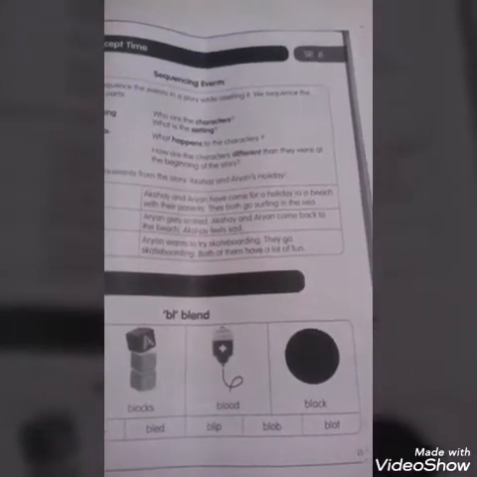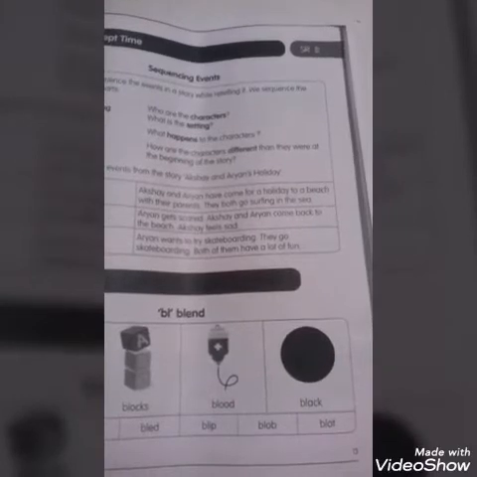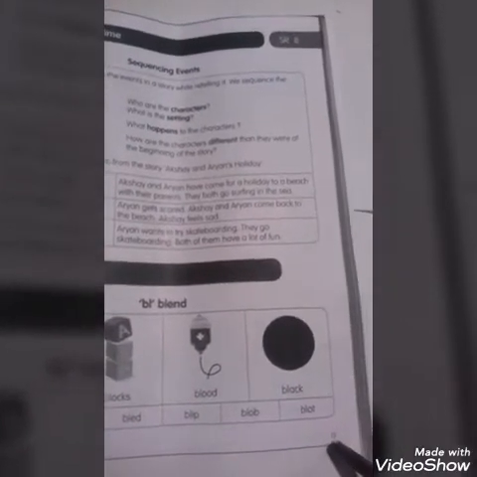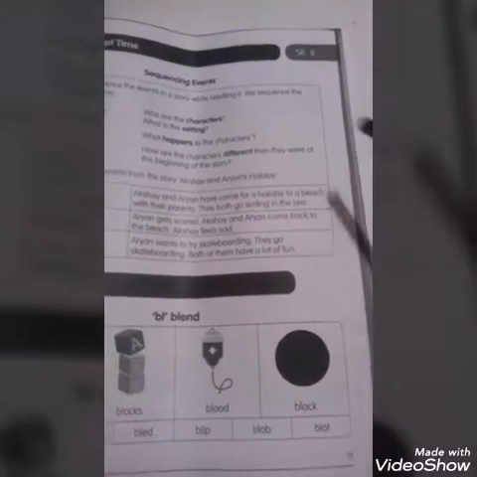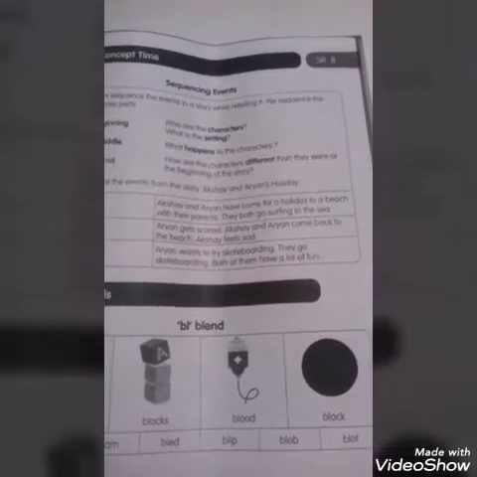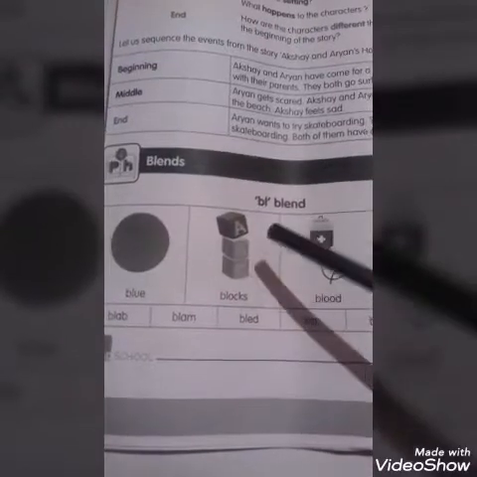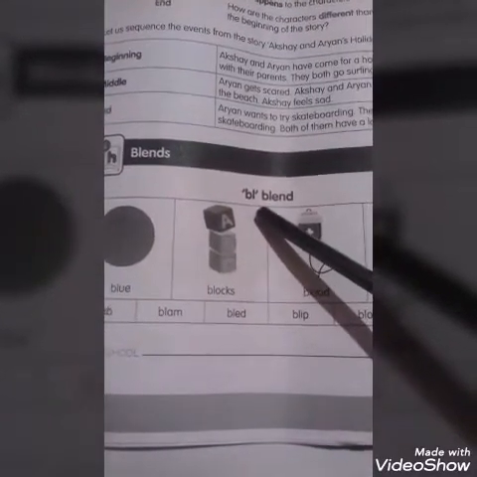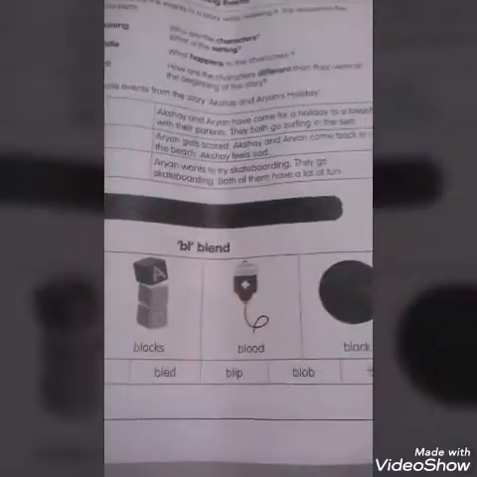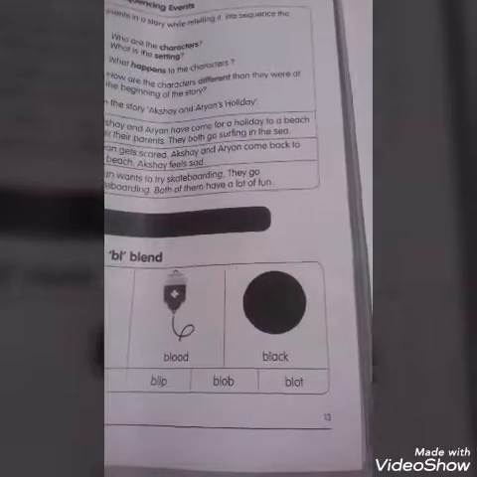Okay, now all of you take SR8. Page number 13. What is the next thing? Blur. Say all of you. Okay.